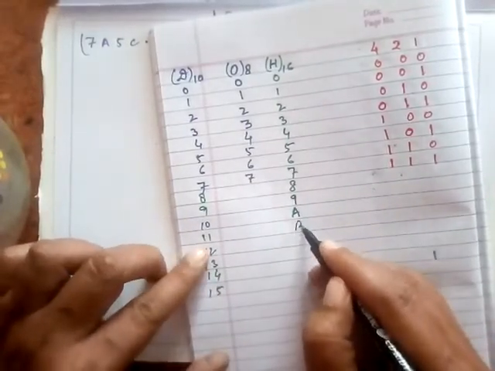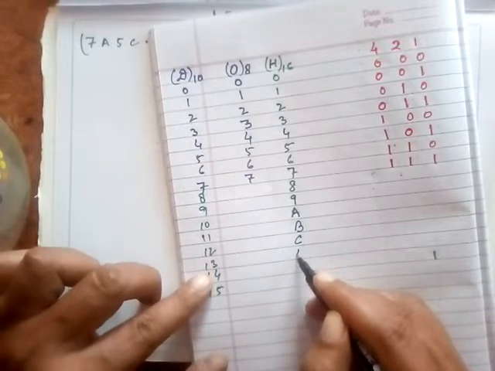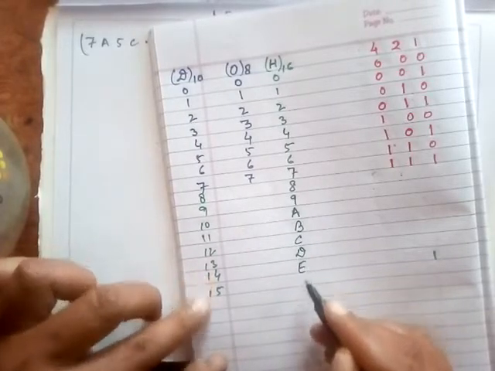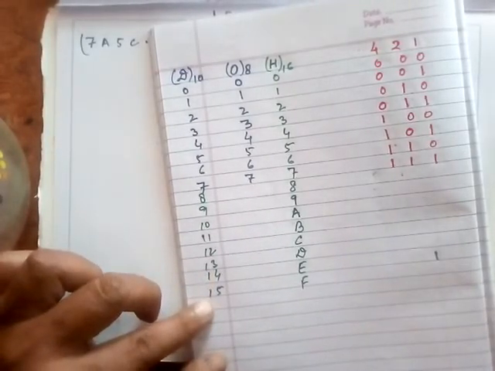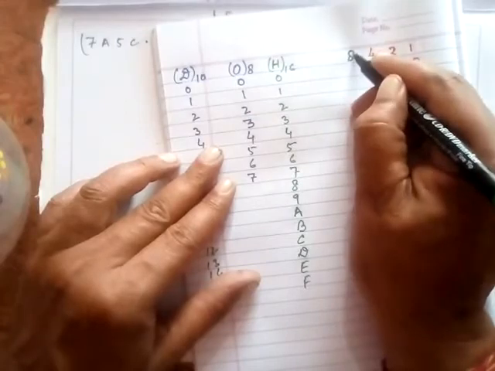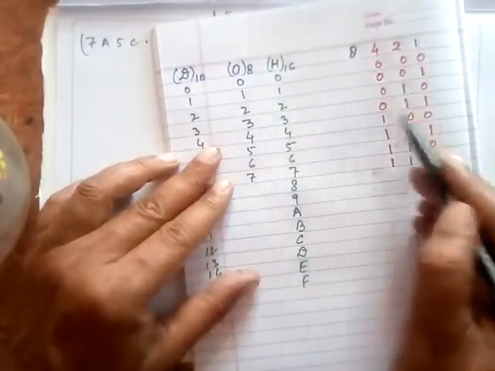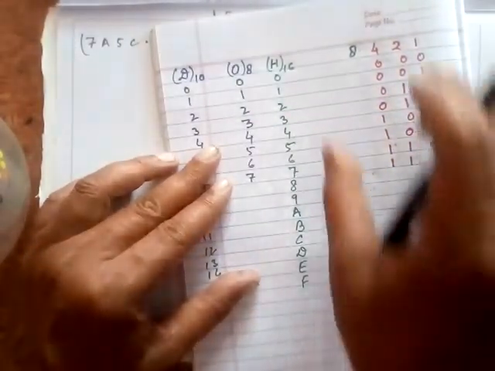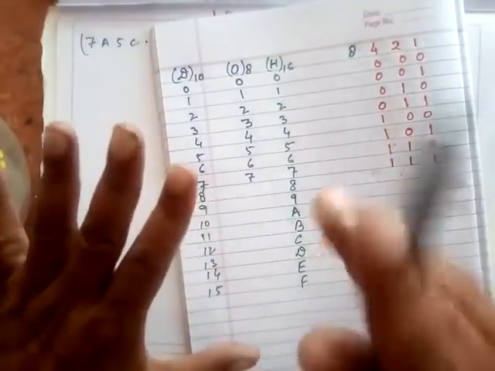11 corresponds to B, 12 is C, 13 is D, 14 is E, and 15 is F. Now, how to write this in binary? It is represented by 4 bits. Now, I am using 8421. Where you have red and green color means that is representing the equivalent binary number of the hexadecimal, and if this is only red, that is representing the octal. That you try to understand.